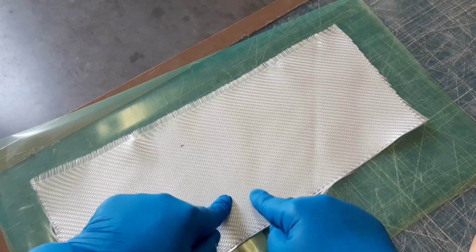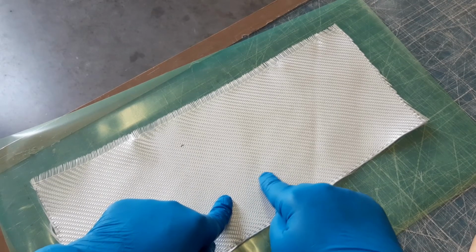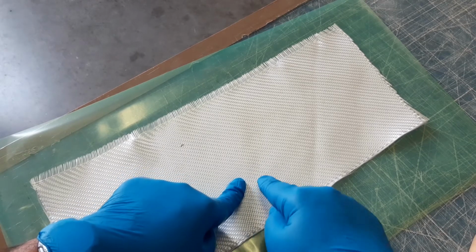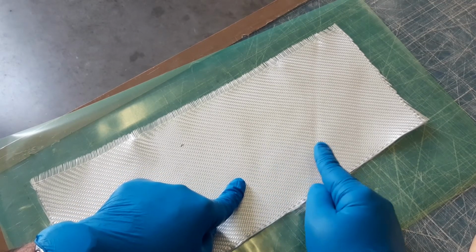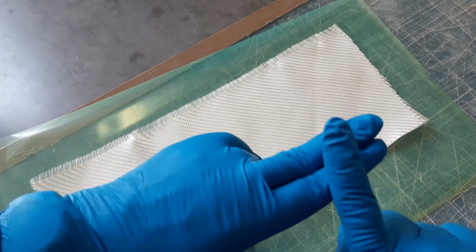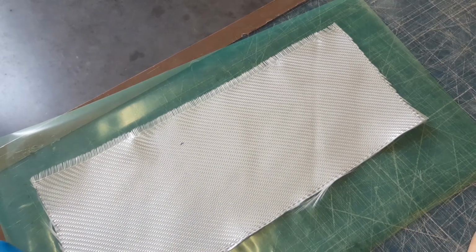However, this is a 2x2 twill, which means that it leaves two strands before it goes on the other side. So before it goes up, there are two strands across which the material goes like this, and the same thing is on the other side.